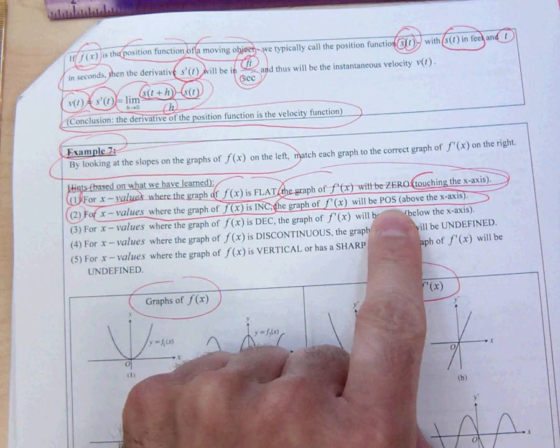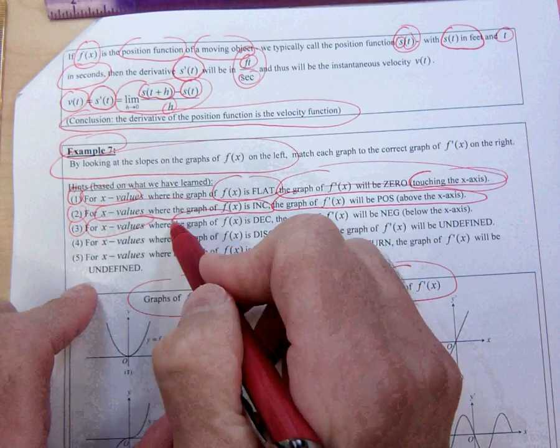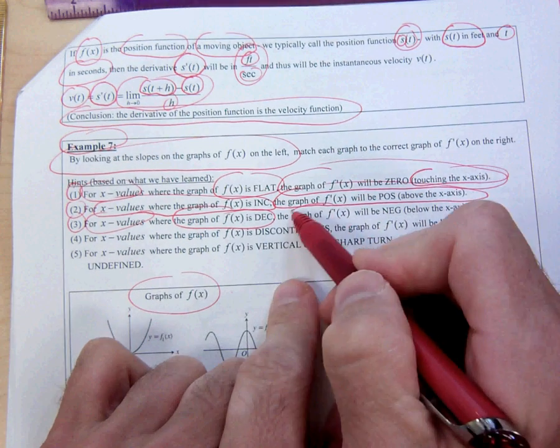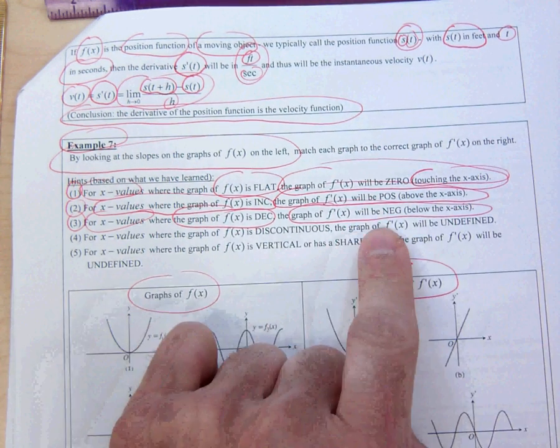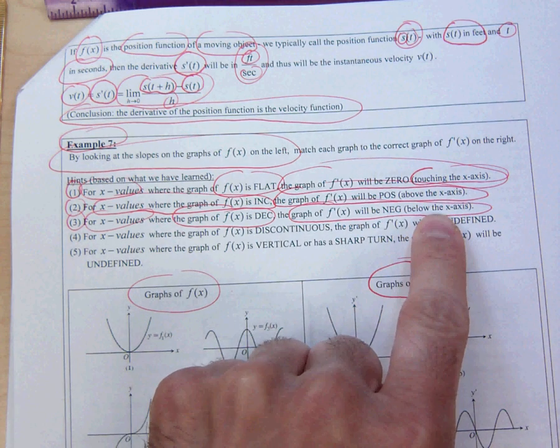Positive, right? Or above the x-axis. Number 3, for x values where f is decreasing, you'd expect the derivative values, the y values on the derivative, to be what? Negative, which graphically means that the y values would have to be below the x-axis, right?